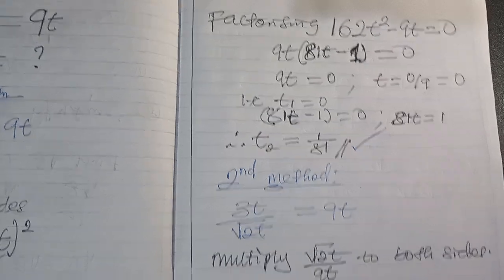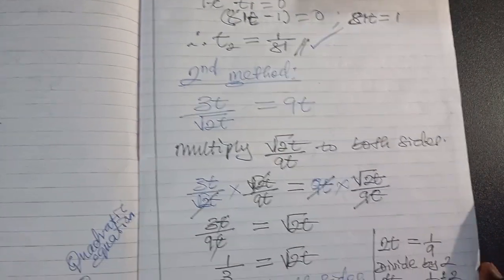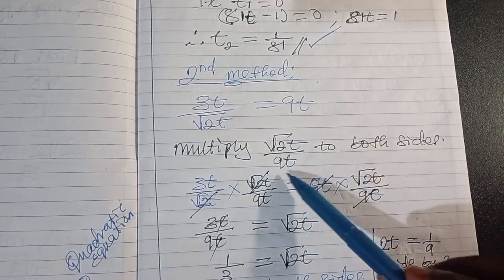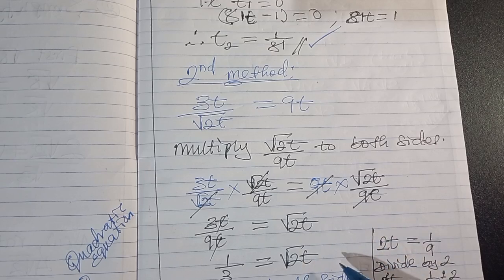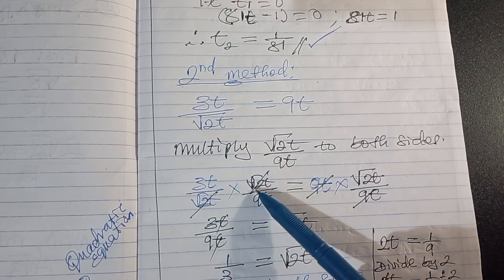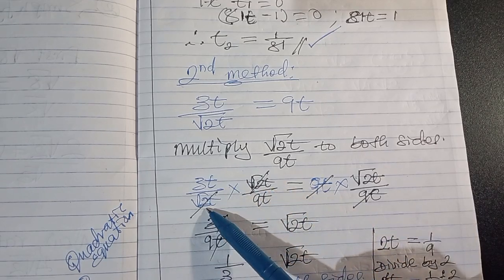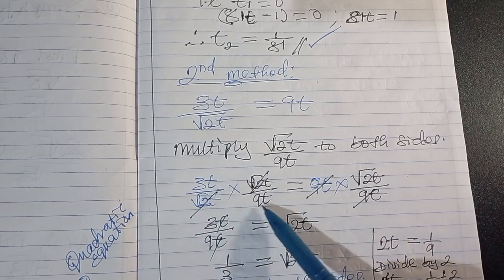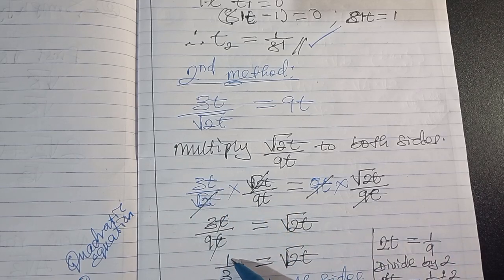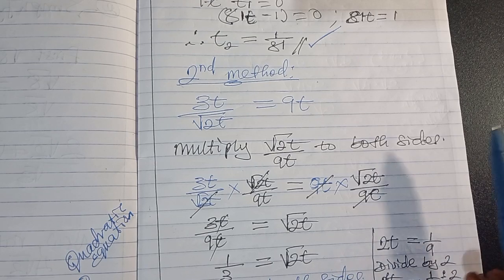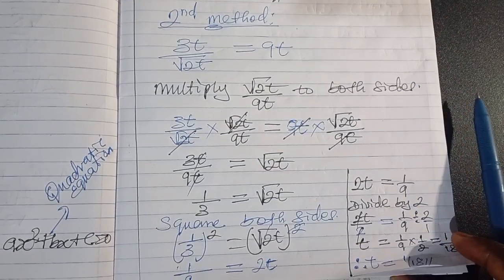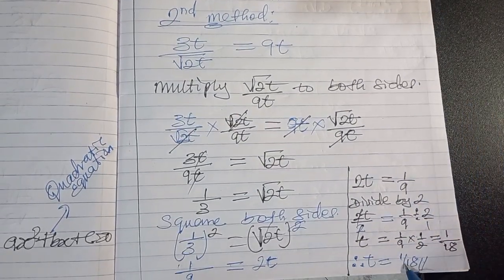Second method, confirmed it. Just simply multiply root 2t divided by 90 to both sides. By so doing, this root 2t will cancel root 2t. Then 3t will divide 90 and you will have 1 over 3. Square both sides and make t the subject of the formula. You still have the value of t as 1 over 18.